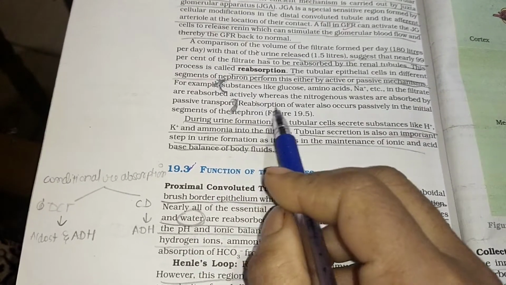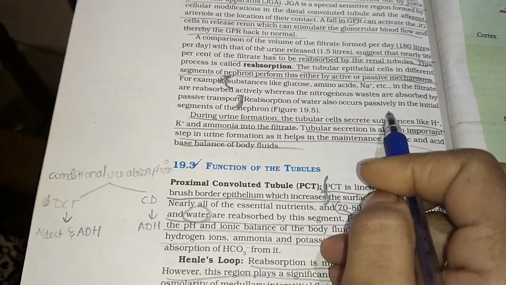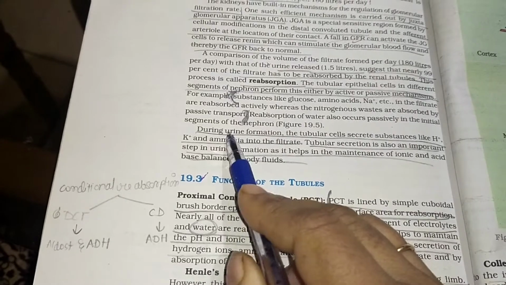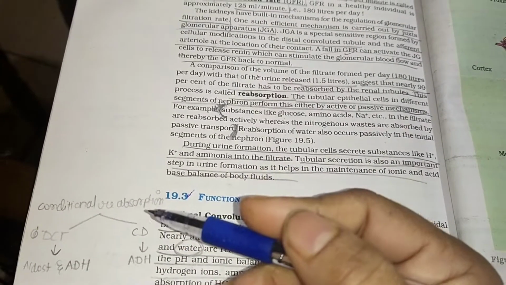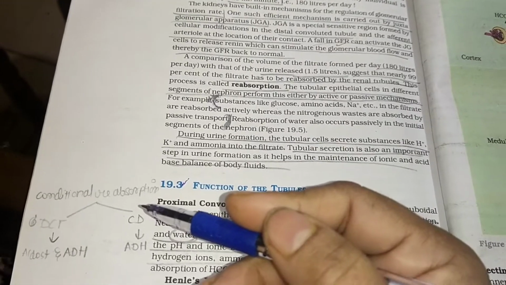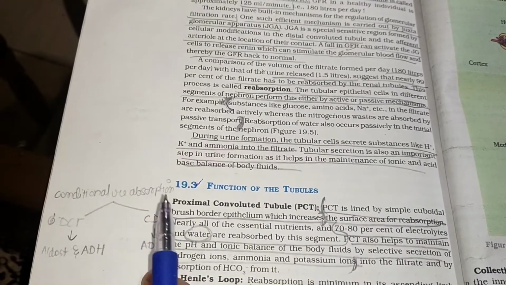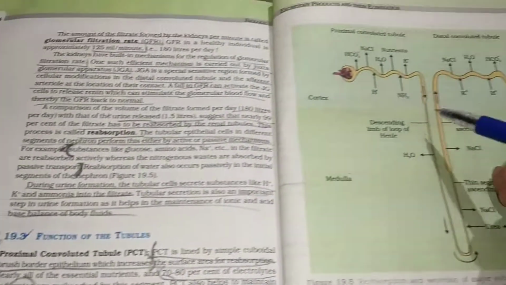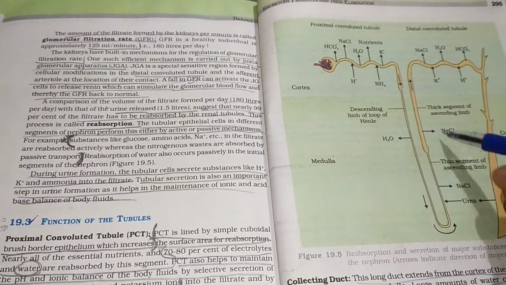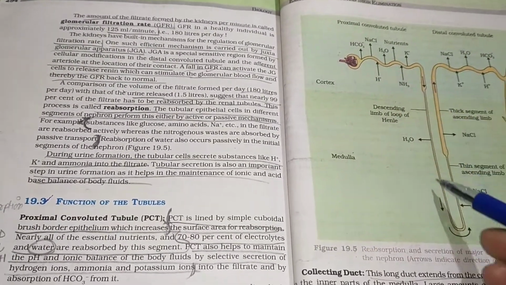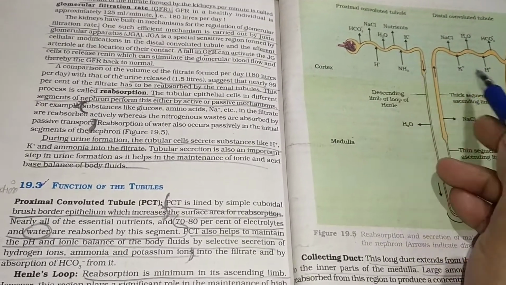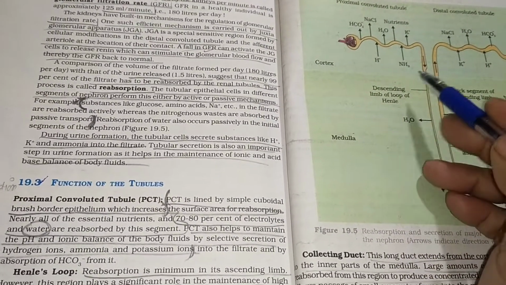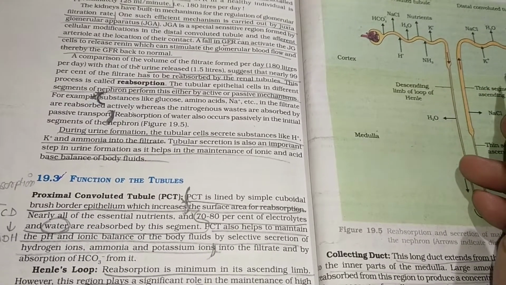Reabsorption of water also occurs passively in the initial segment of the nephron. So some are actively absorbed and some are passively absorbed here. Reabsorption occurs throughout the renal tubule, but in different segments different components are absorbed, either actively or passively.